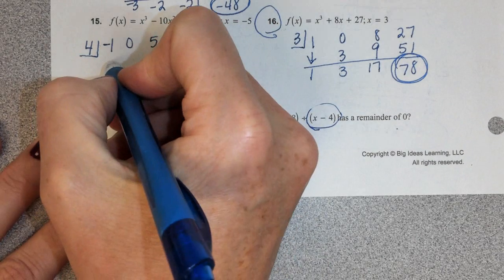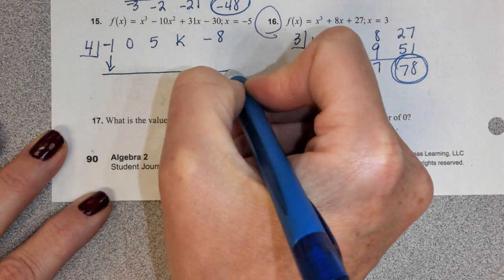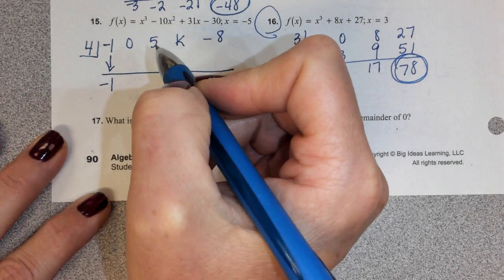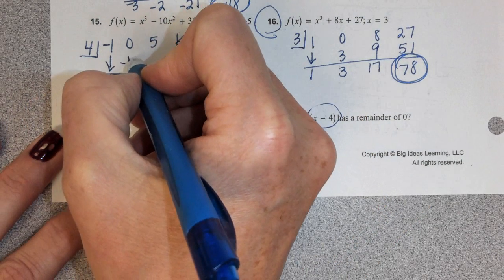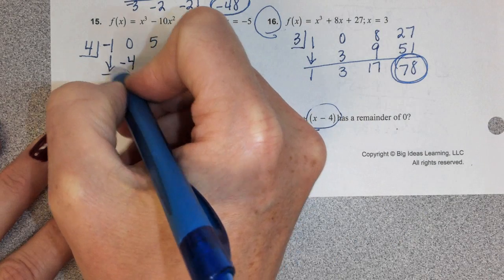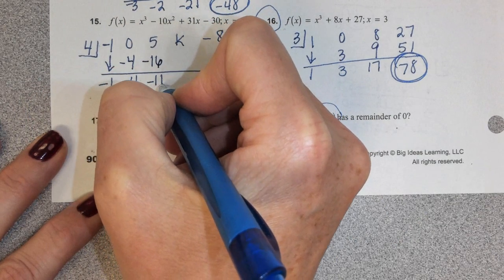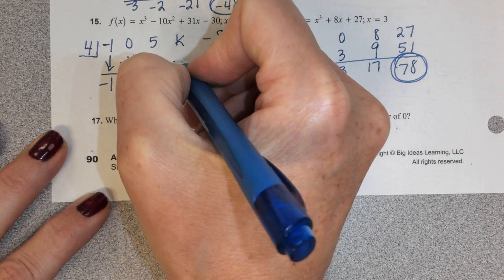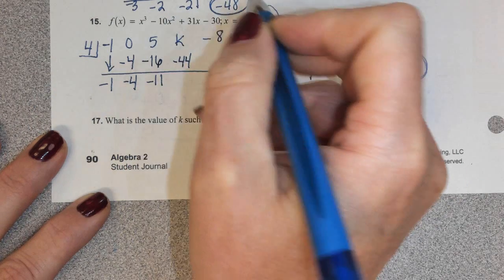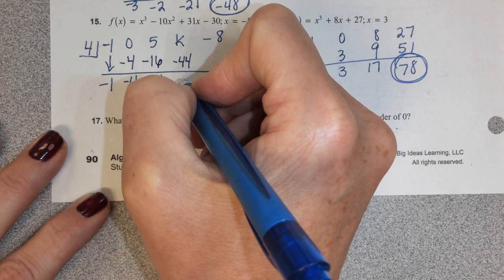So first, I'm going to bring this down, and I have -1. I have to multiply and add. Multiply and add. Multiply and add.